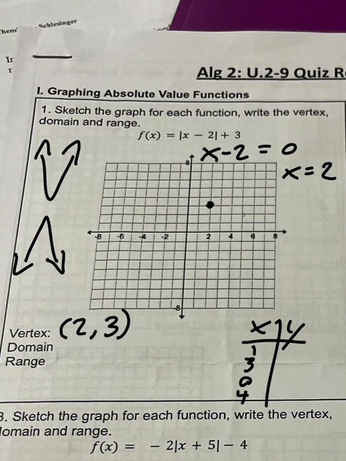So if you plug in 1 into this equation, 1 minus 2 is equal to negative 1, and the absolute value of negative 1 is positive 1. And then positive 1 plus 3 is positive 4. Plugging in 3 now, 3 minus 2 is equal to 1. The absolute value of 1 is still positive 1. And then 1 plus 3 is still 4.